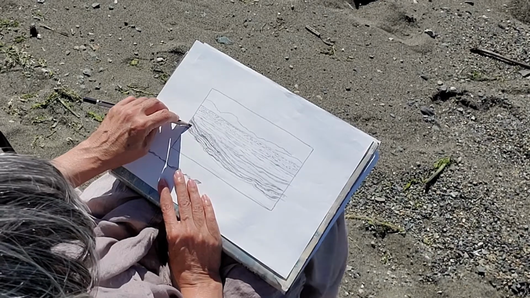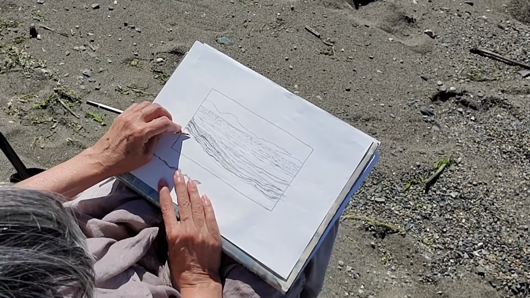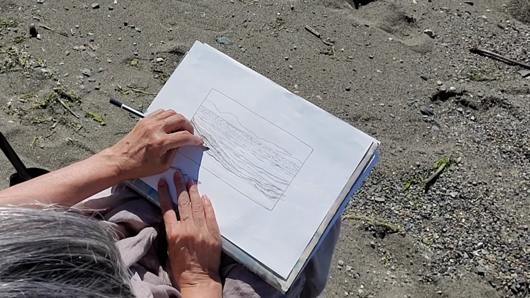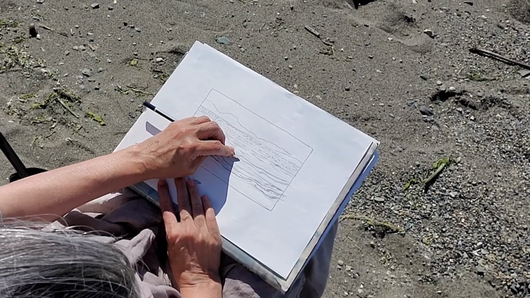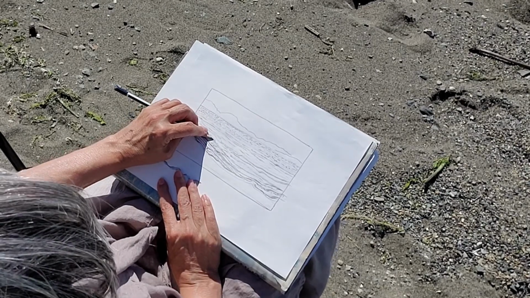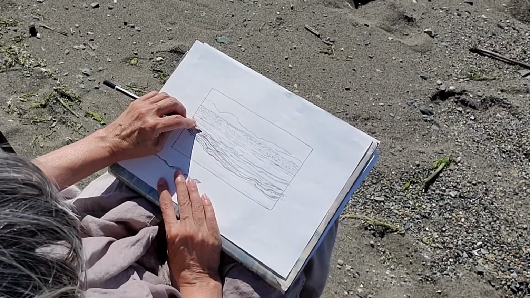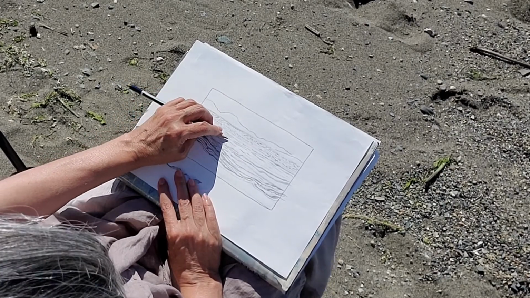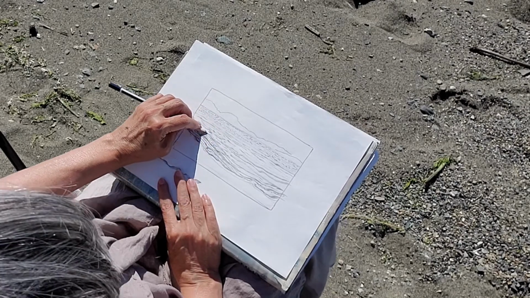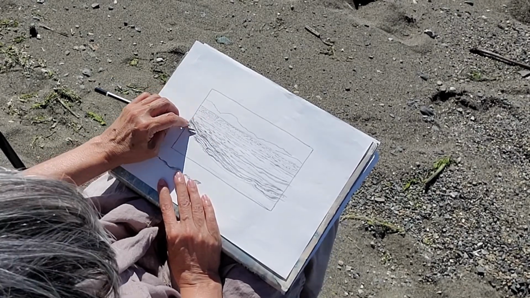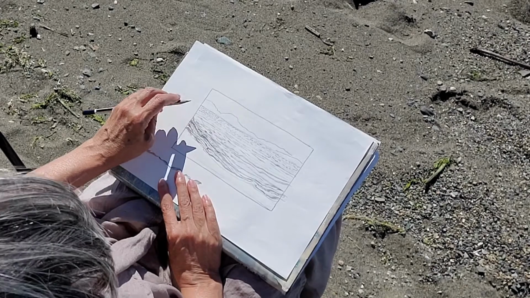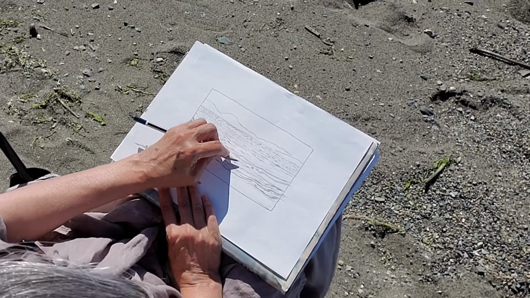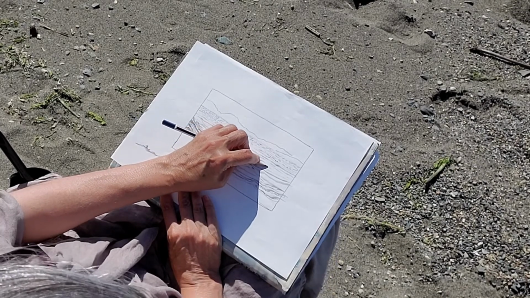Okay, now I'm going to take some tiny marks in this direction across the waves. Tiny marks going this way on the waves.